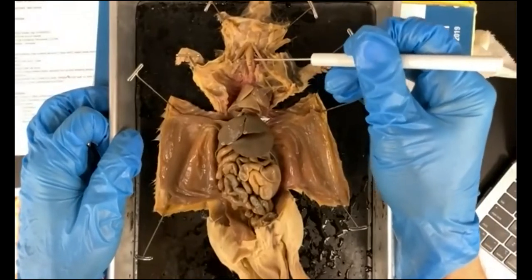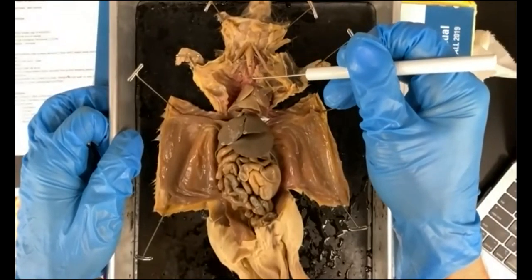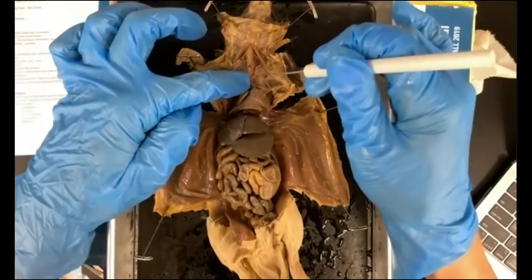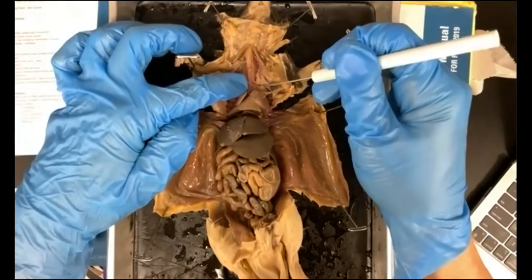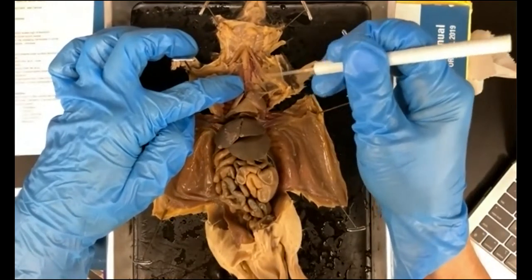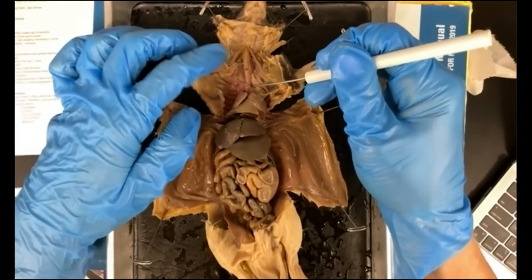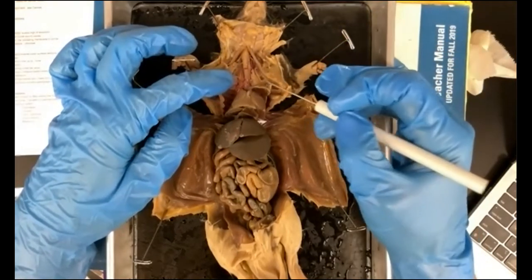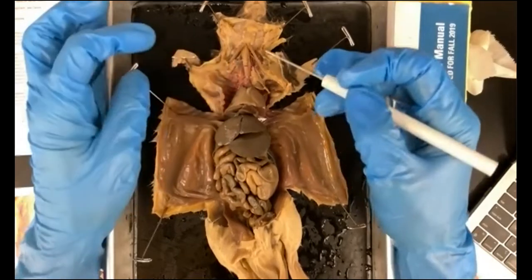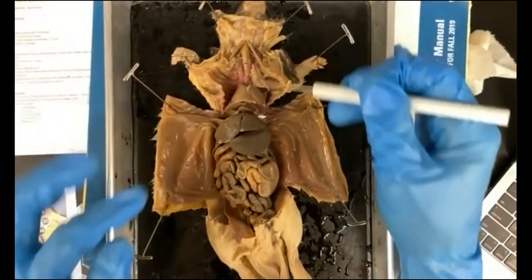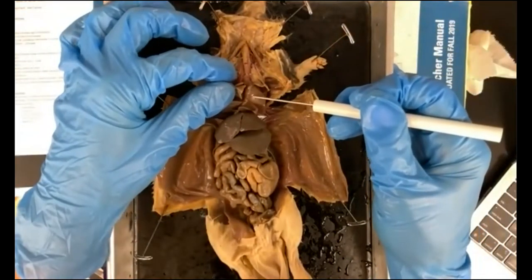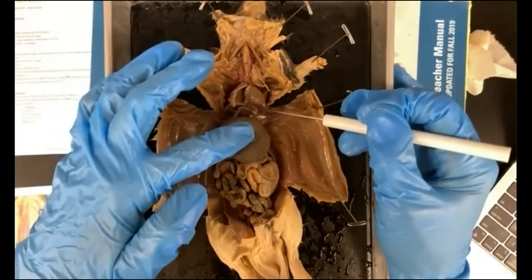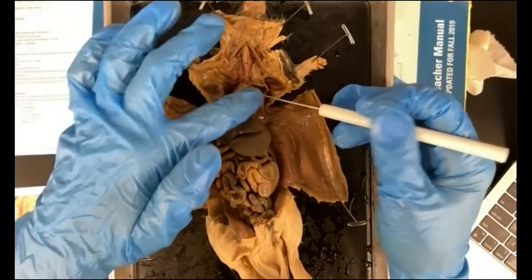And we know that the esophagus is going to lead all the way down to the stomach, right? You can see this tube right here running down, and it's going to lead all the way down to the stomach. So there's the esophagus, it's going past the lungs. This is the heart right here. These are the lungs here, right next door to the heart.